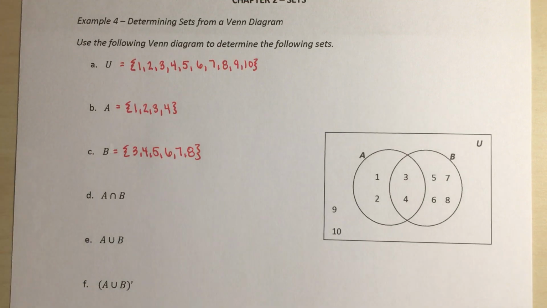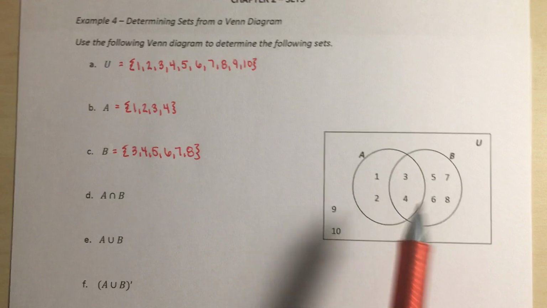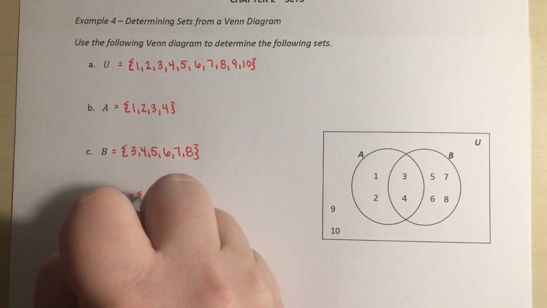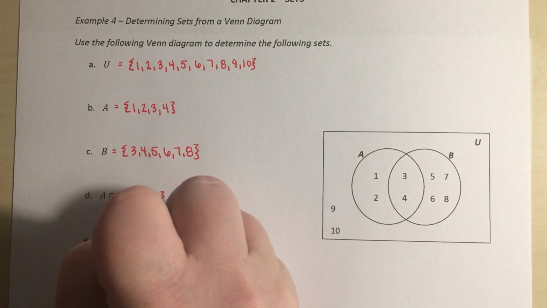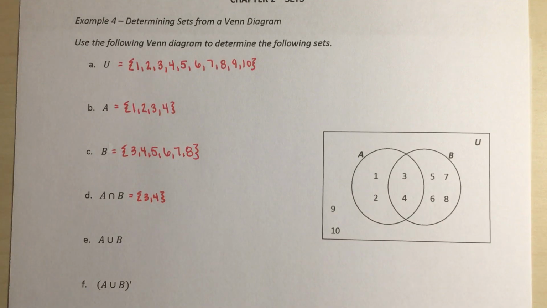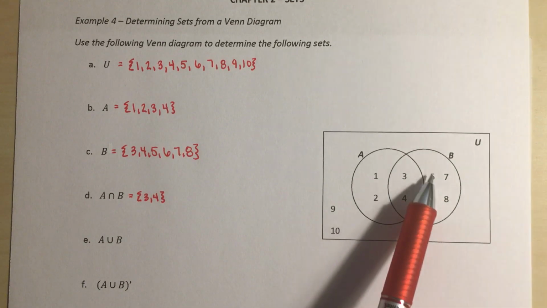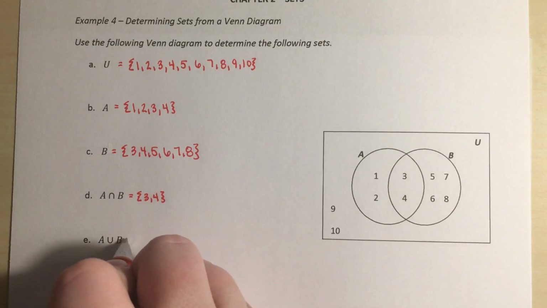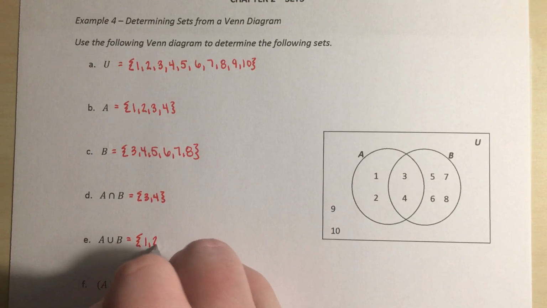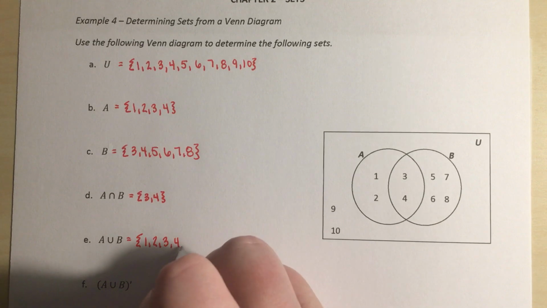Our intersection, remember, is just our middle region, region 2. So this guy right here. Our intersection is going to contain the elements 3 and 4. A union B is going to include anything that's in A, anything that's in B, or anything that's in the middle in our intersection area. So regions 1, 2, and 3. So we're going to have 1, 2, 3, 4, 5, 6, 7, 8. All of these are in either A or B or both.